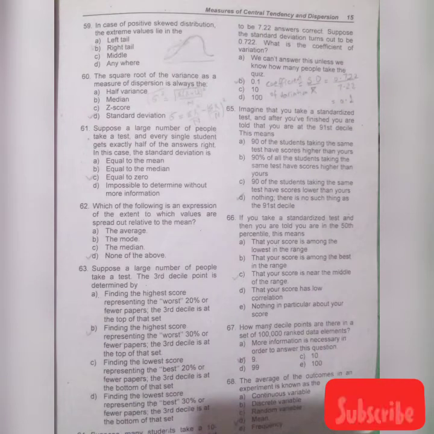66. If you take a standardized test and you are told you are in the 15th percentile, this means: A. That your score is among the lowest in the range. B. That your score is among the best in the range. C. That your score is near the middle of the range. D. That your score has low correlation. E. Nothing is particular about your score. The right answer is that your score is near the middle of the range.